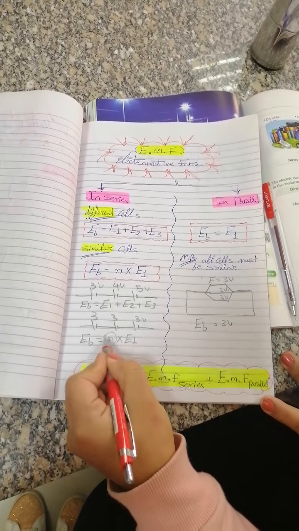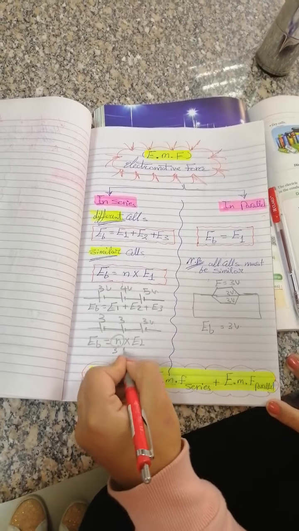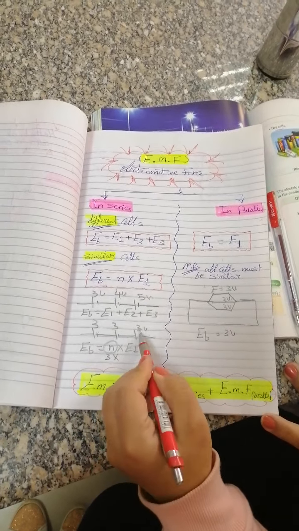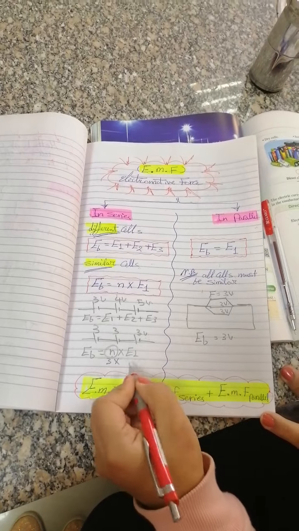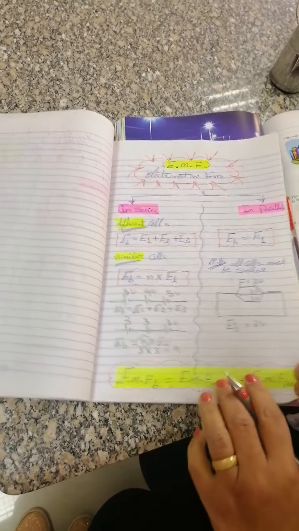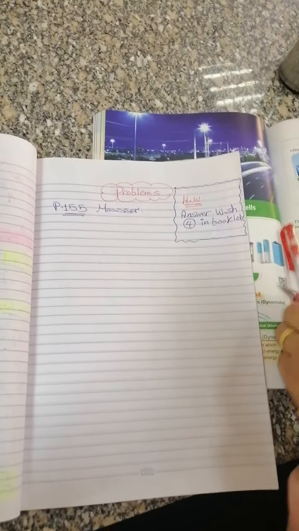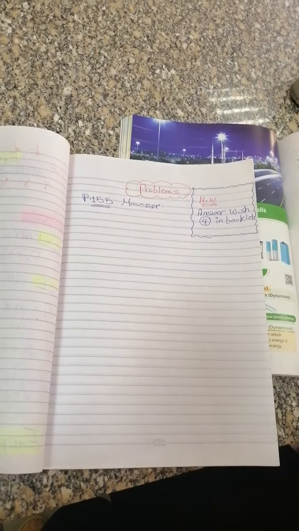What is the meaning of N? N is the number of cells. So I have 3 cells times the EMF of each cell, 3 times 3 equals 9. Is it easy? Now we will solve some problems in the school book as training.